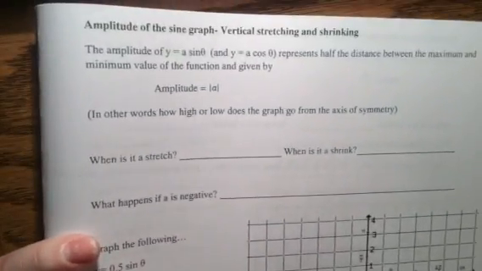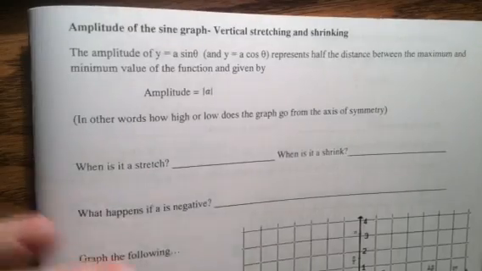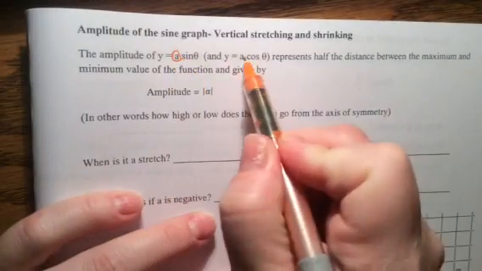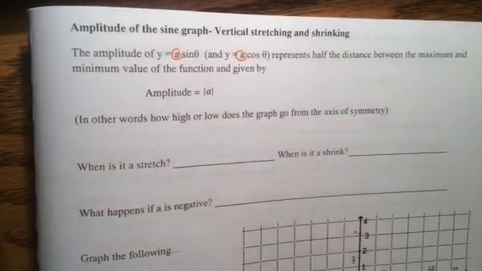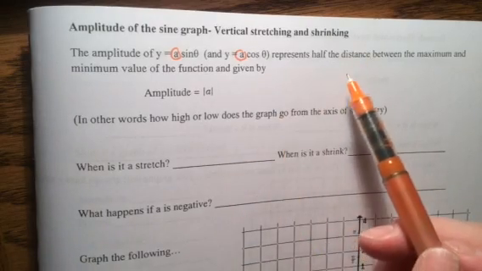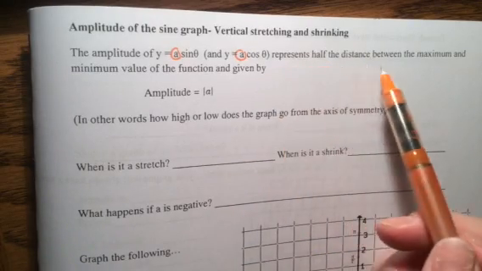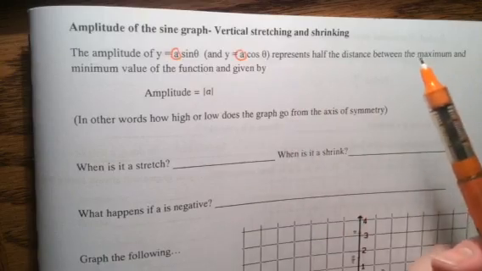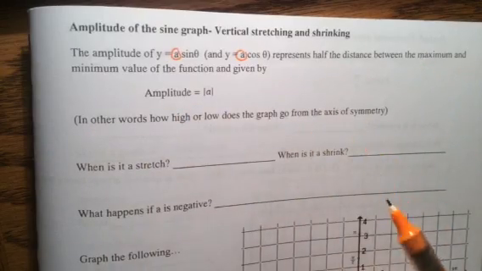So let's go back to the top of the page. And first we're going to talk about amplitude. And so this letter out front, this little a, is the amplitude. It tells you how high or how low the graph goes. Or it represents half the distance between the maximum and the minimum values, which in other words is how high or how low it goes.